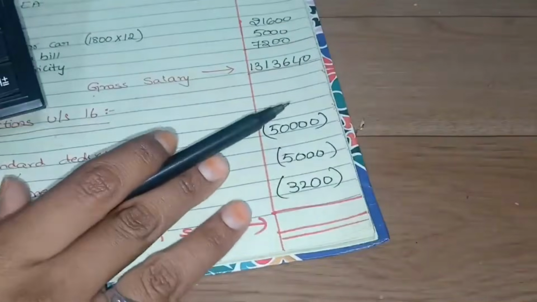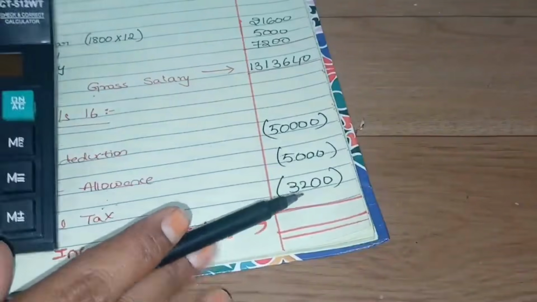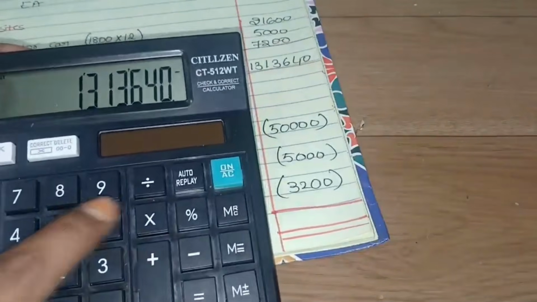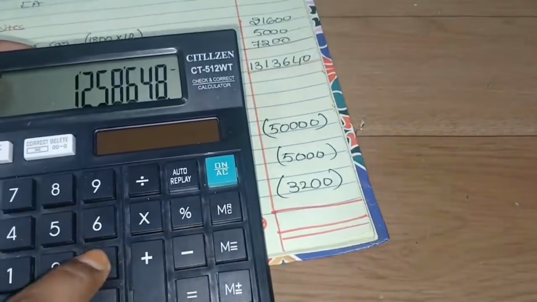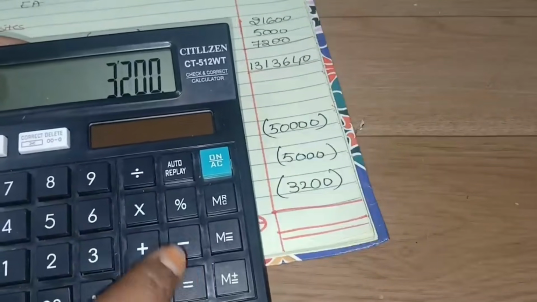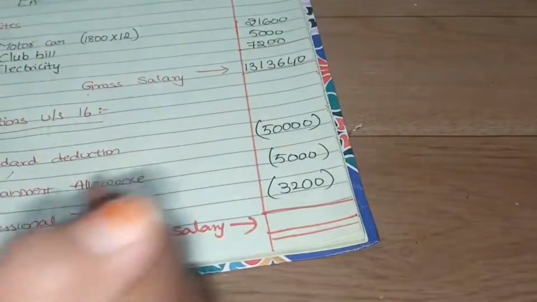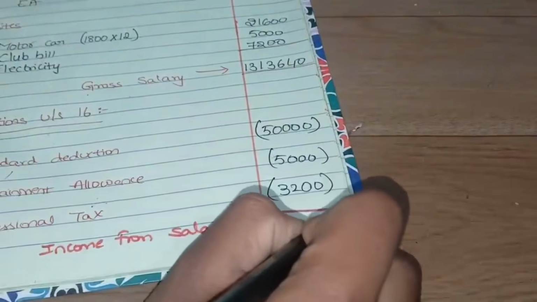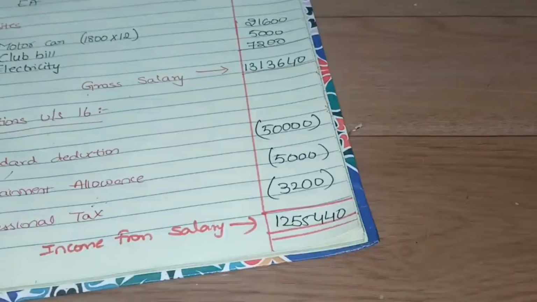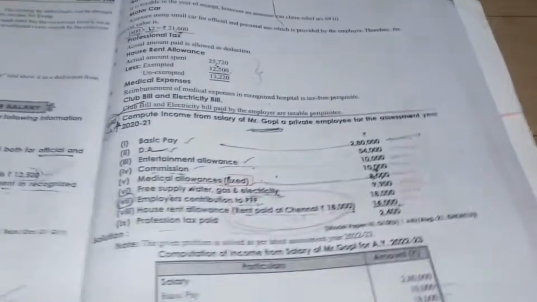We need to minus this 50,000, 5,000 and 3,200. See, minus 50,000, minus 5,000, minus 3,200. What is the actual value over here? Right now you will get 12,55,440. So this will become your income from salary. Yes. So this is the only thing you need to remember. This is a basic question, ma'am. So next we will find out the next question.